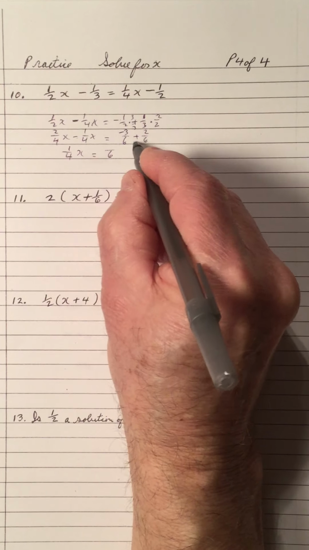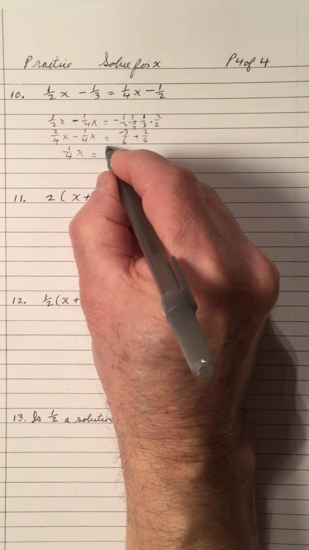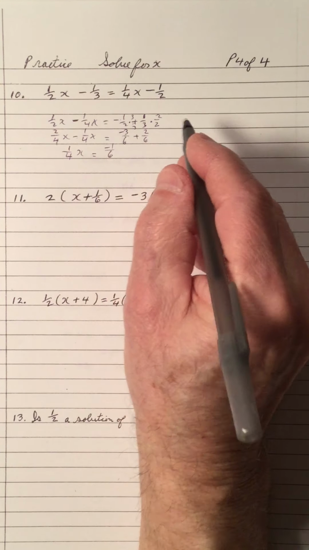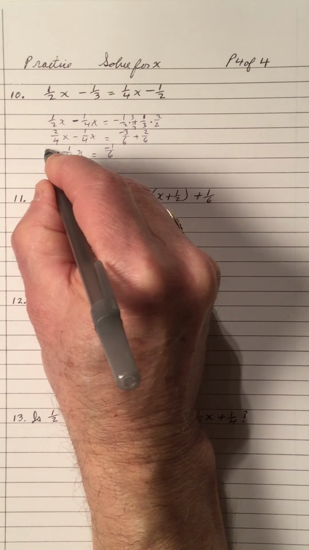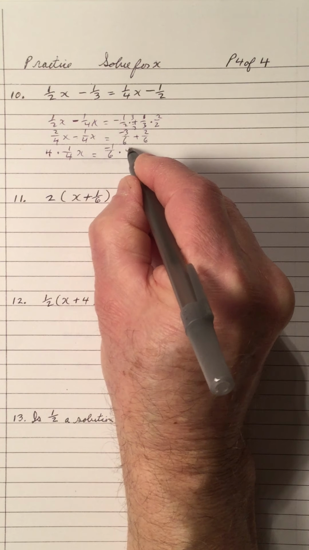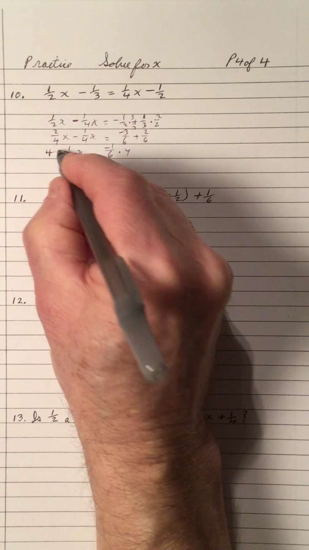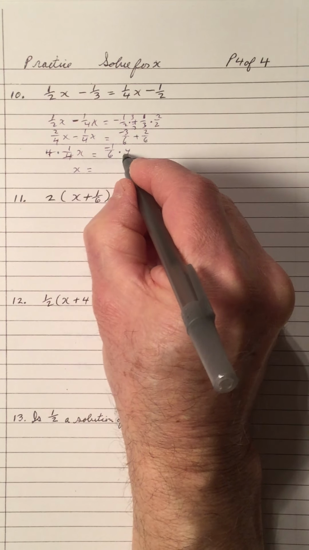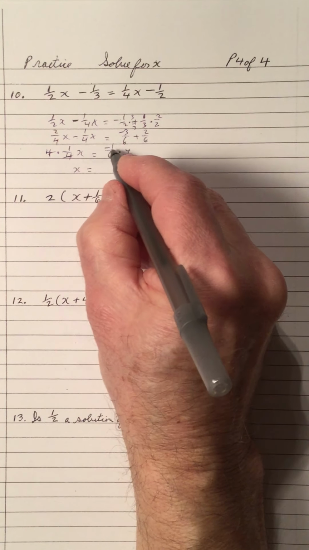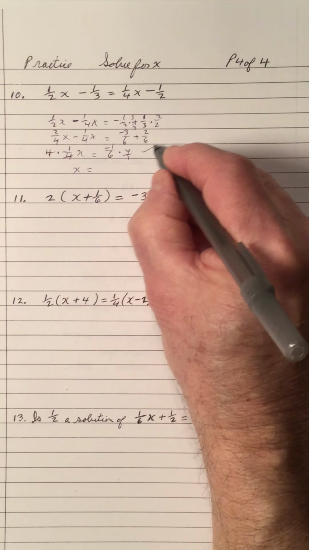Common denominator is 6. Negative 3 plus 2 is negative 1. Now I have to multiply by the reciprocal, which is 4. 4 is cancelled, so I get an x. That's over 1. So when I multiply, I can cancel here.